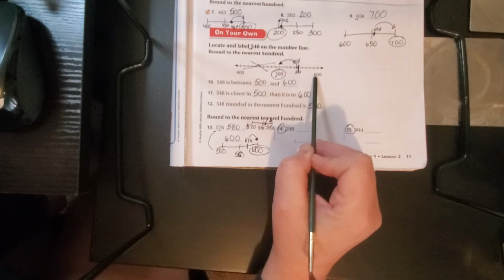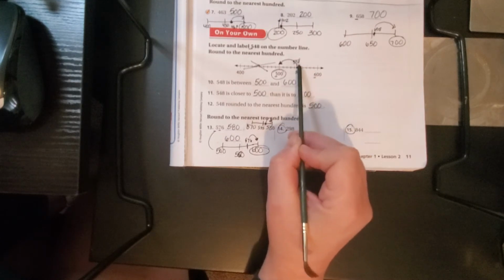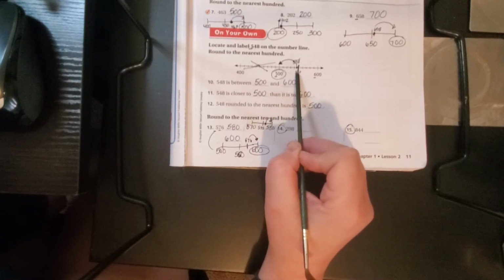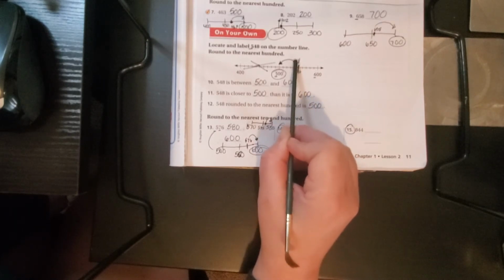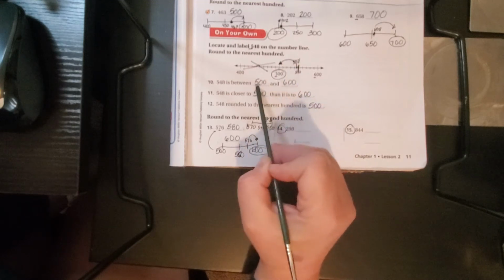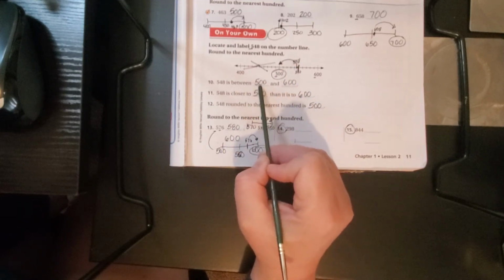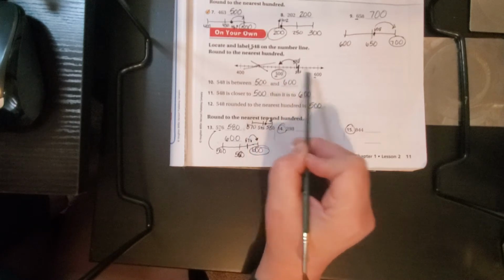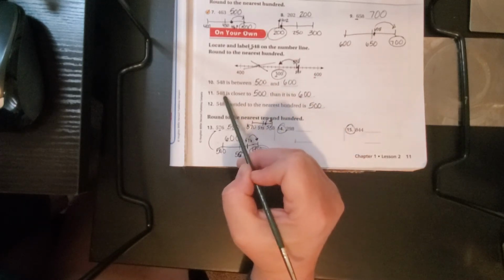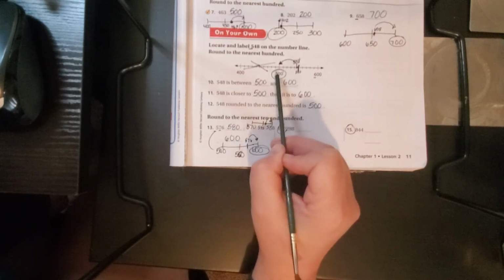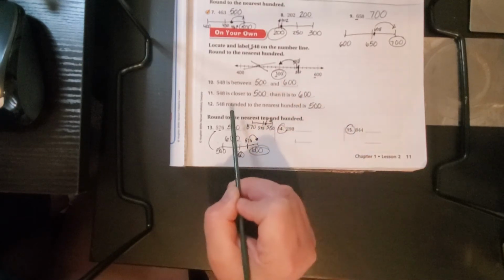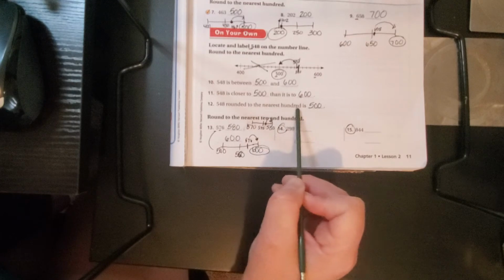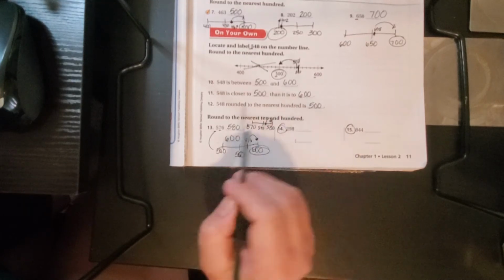So that means the next 100 over is 600. So you would go ahead, find the 550, and then you would find 548. It's really close to the 550, but it's closest to 500. So 548 is between 500 and 600, but 548 is closer to the 500 than it is to the 600. So 548 rounded to the nearest 100 is 500.